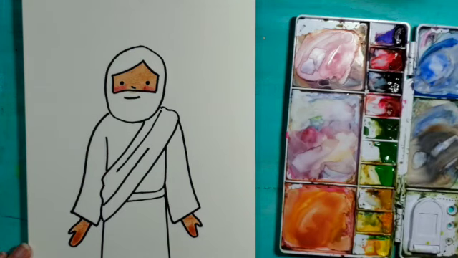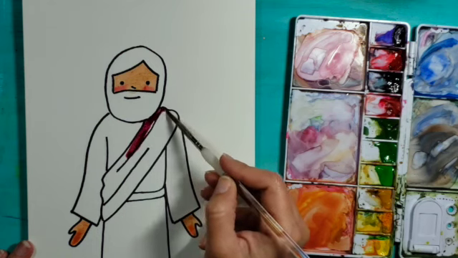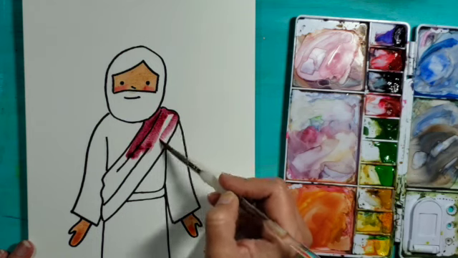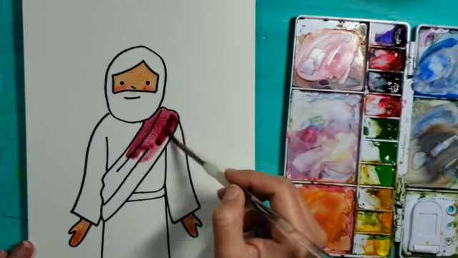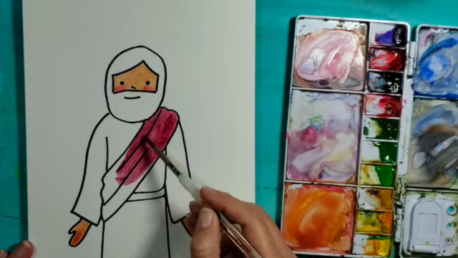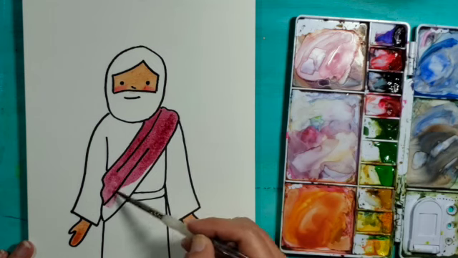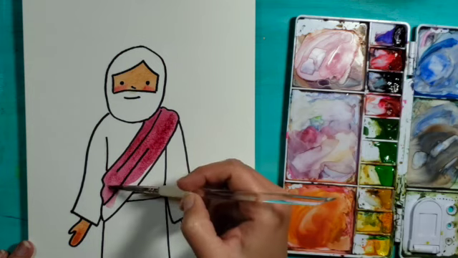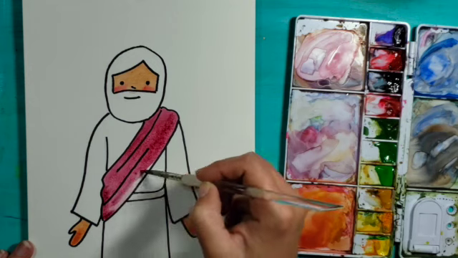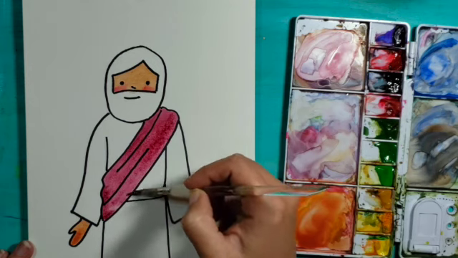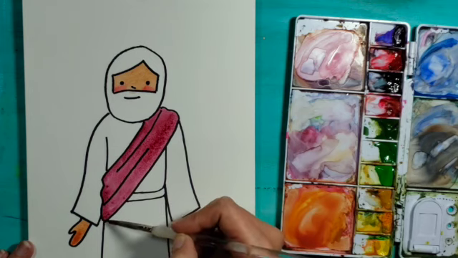Now the next section I'm going to do, I don't want to be touching any of the skin, because if I work right next to the skin, it could bleed into the skin that I just did. So I pick this kind of sash that goes over the robe because it's not in contact with any of the skin that I just painted. And I'm just going to pick a red color. It's kind of a darker red. And I'm just trying to fill in the space with color for now, and then I'll go back and add a little bit more detail to it after this has dried a little bit.